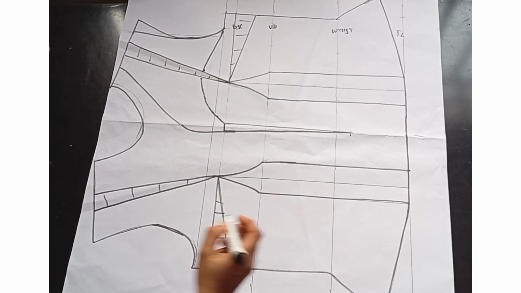The next step I'm going to take is to go ahead to label my pattern, and I will be cutting this out.